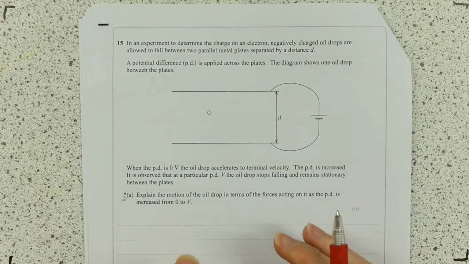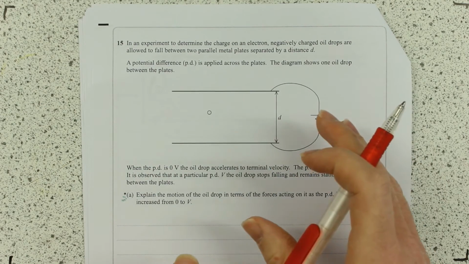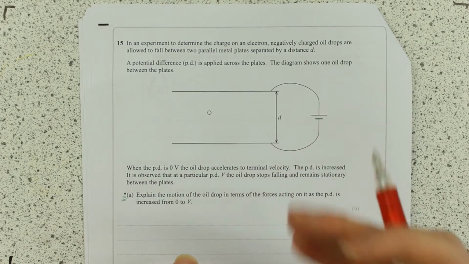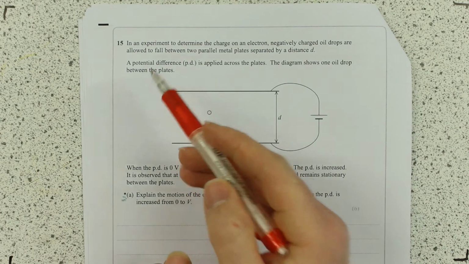So don't just start writing straight away when you see Millikan's oil drop experiment. This is what this one is, basically. Take your time and think and have a little plan in your head of how you're going to write in what sequence. So let's read together.